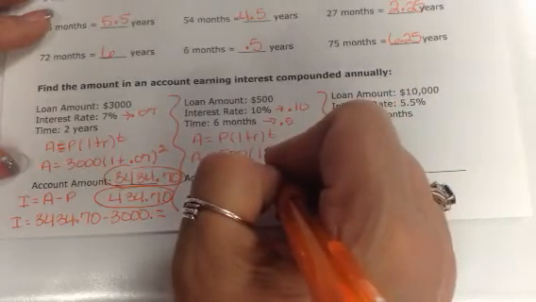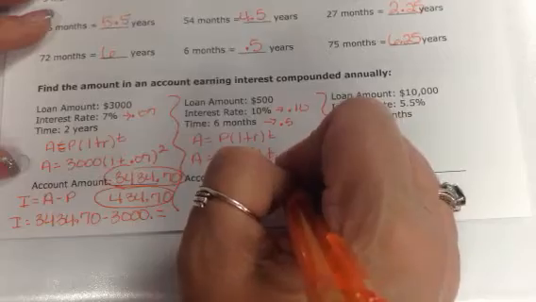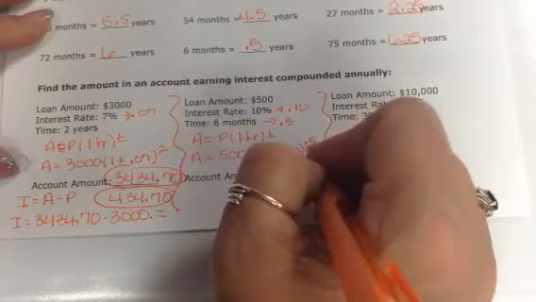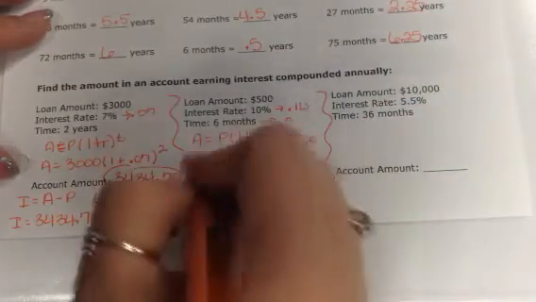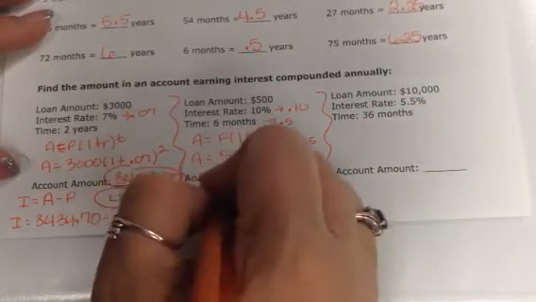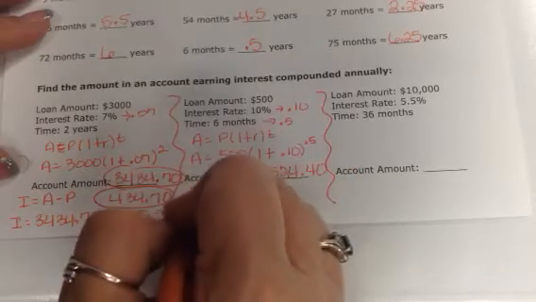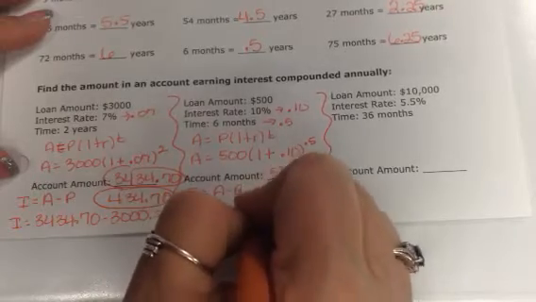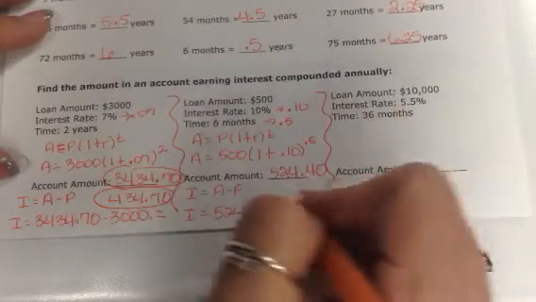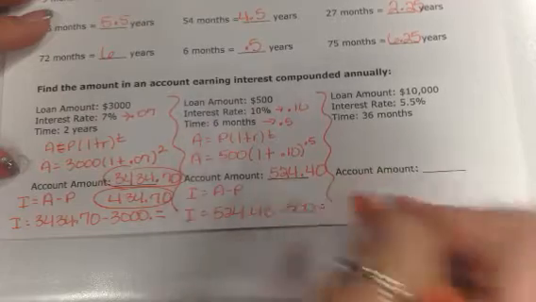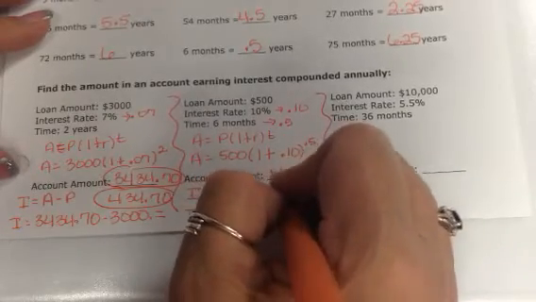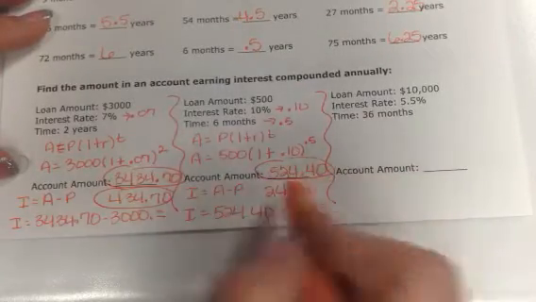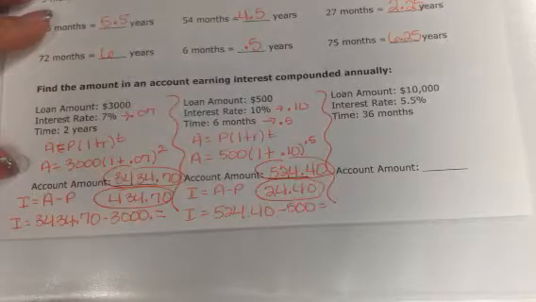And when you do that, I want you to stop and do that. You should have got $524.40. Now we're going to say I equals A minus P. So I equals, my A is $524.40 minus my P, which is 500, equals $24.40. So this is the total I paid, and this is the interest I paid.